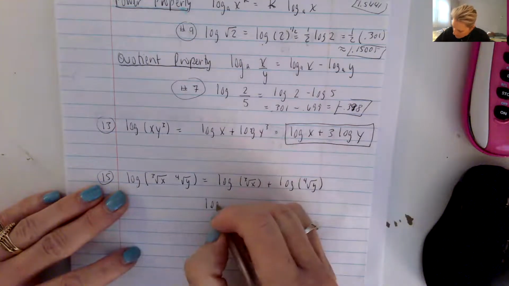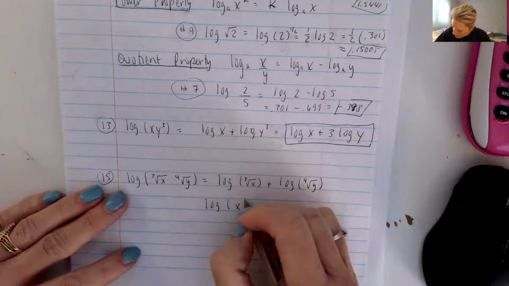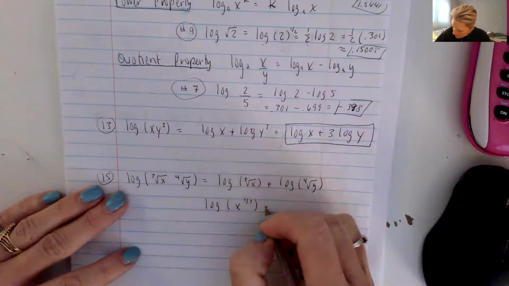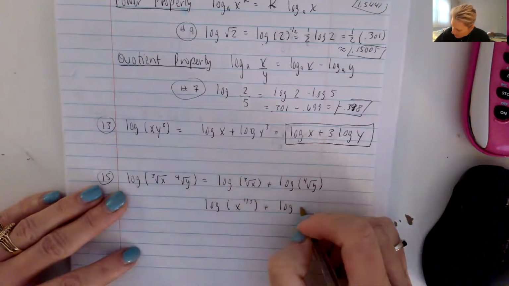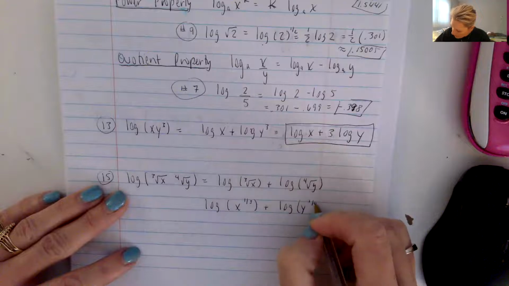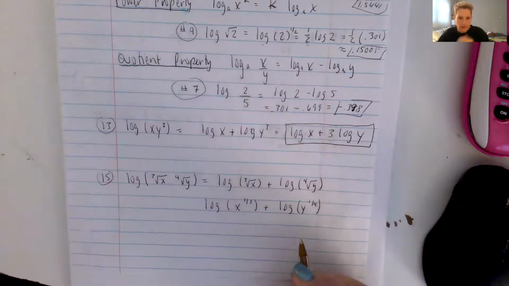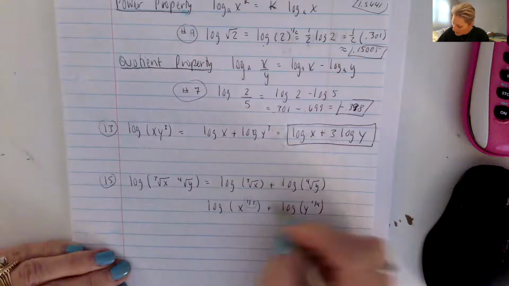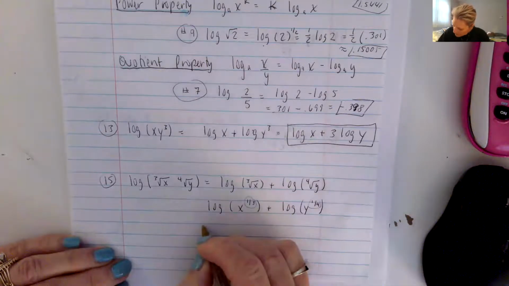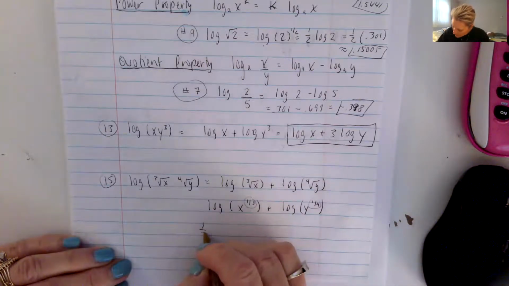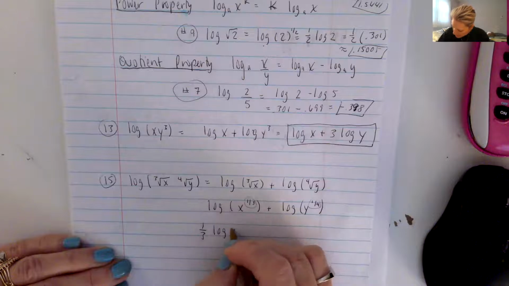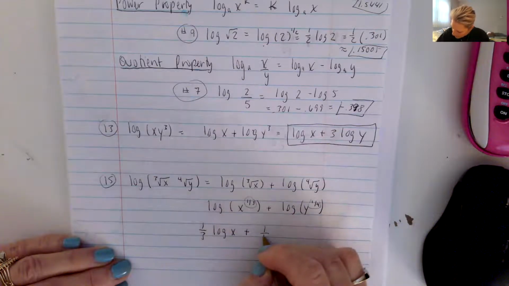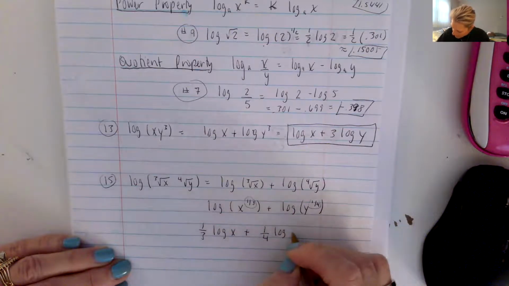So the log of x to the 1/3 plus the log of y to the 1/4. Then we can use our power property to bring these exponents out in front. So the result is 1/3 log of x plus 1/4 log of y.